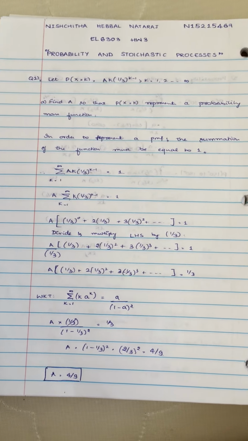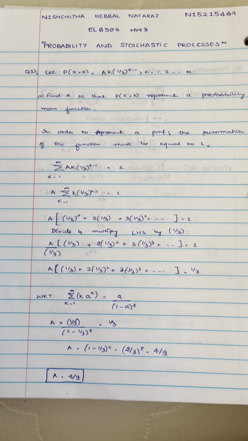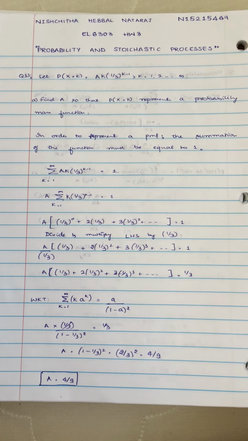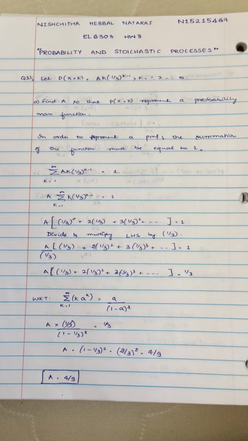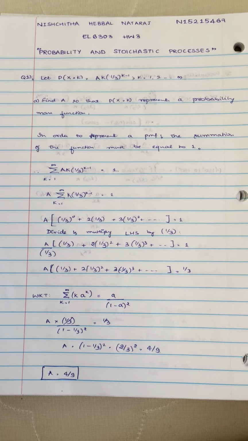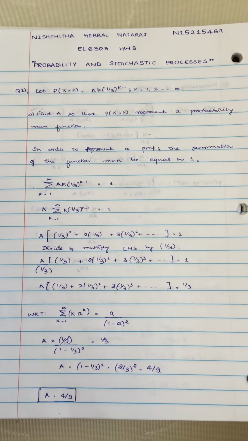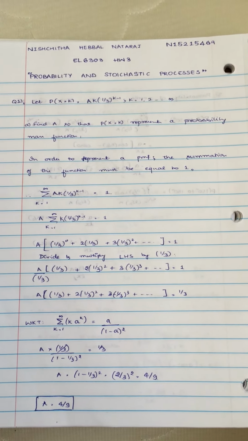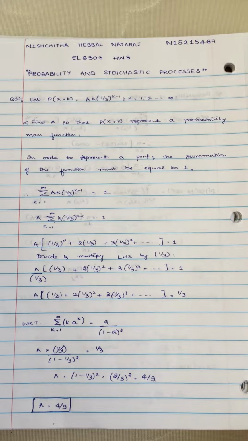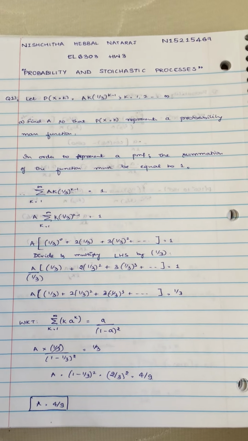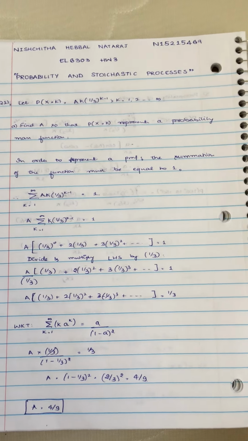Question 1 for homework 3 says P of X equal to k is equal to a into k into (1/3) to the power of k minus 1, where k takes the values 1, 2, up to infinity. Sub-question A is to find a so that P of X equal to k represents a probability mass function.